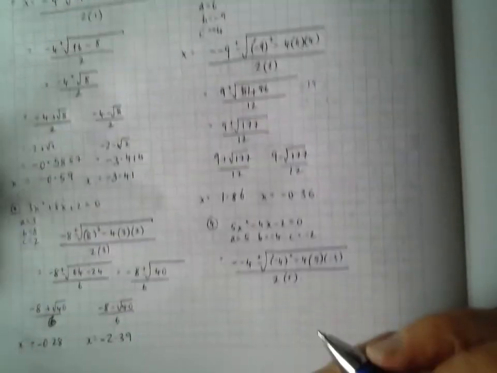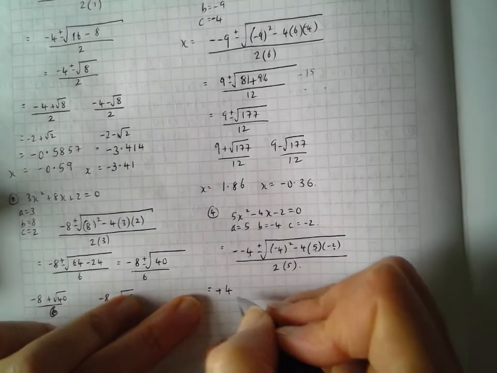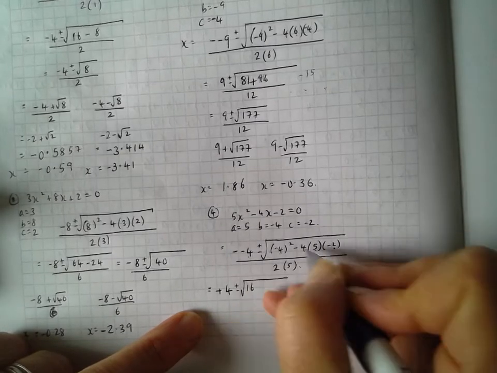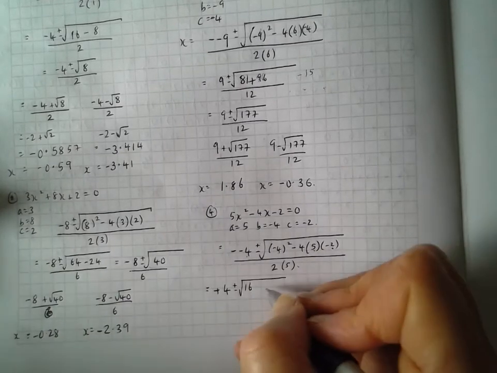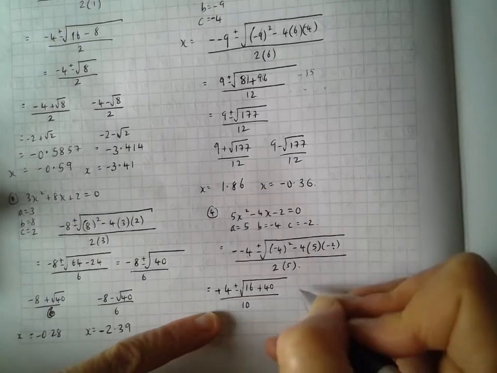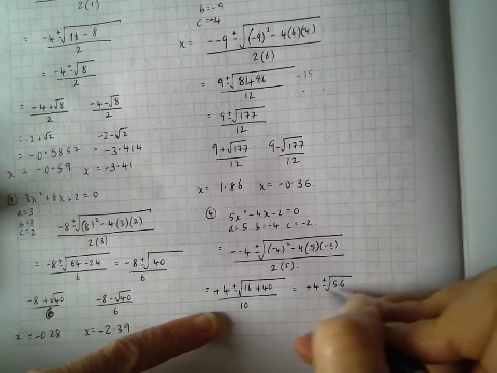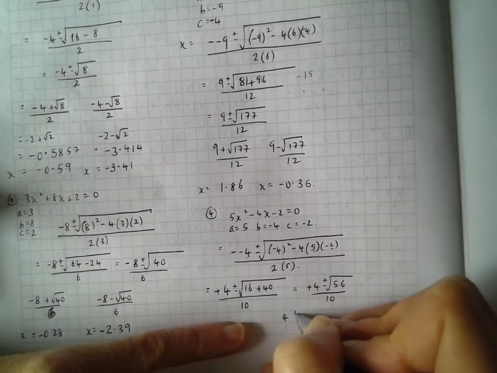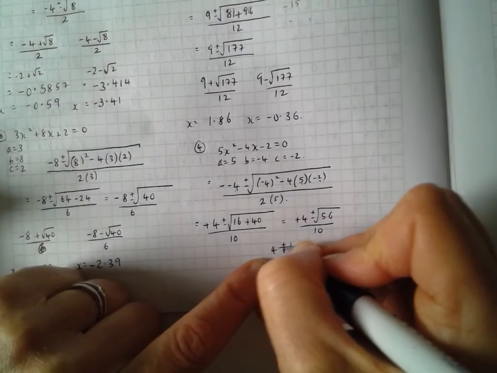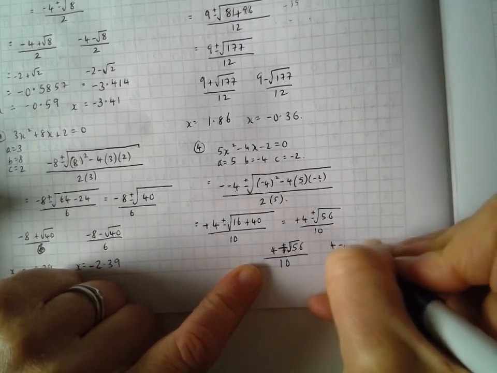So what do I have? I have minus 4 is plus 4, plus or minus the square root of 16. 4 by 5 is 20, by 2 is 40. 16 plus 40, all over 10. So plus 4 plus or minus the square root of 56 over 10. So 4 plus the square root of 56 all over 10, and 4 minus the square root of 56 over 10.